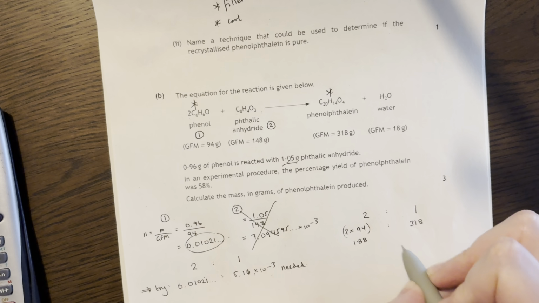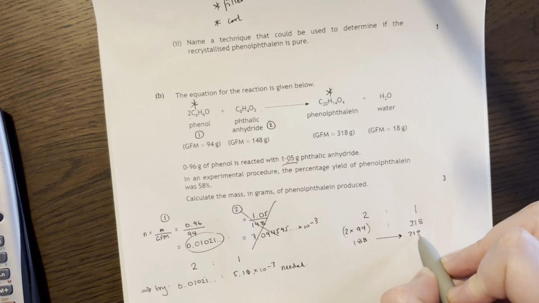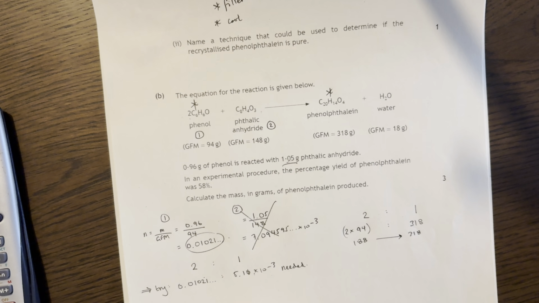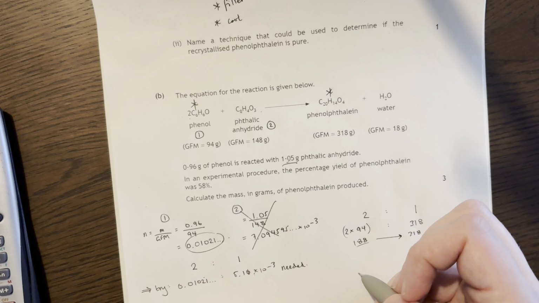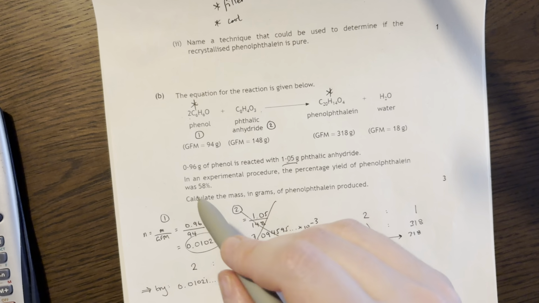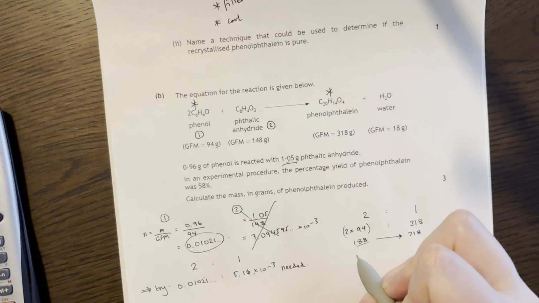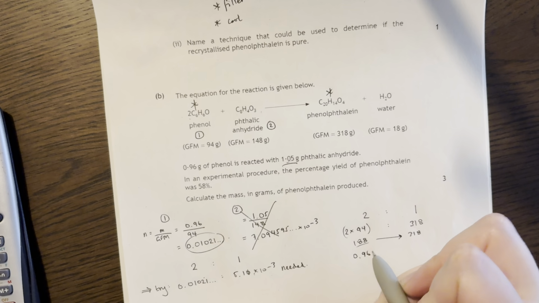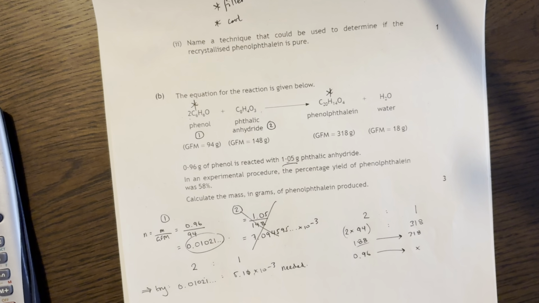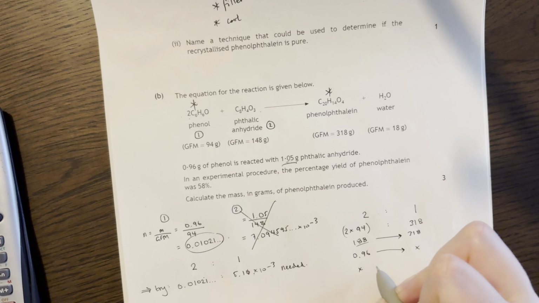If I have 188, I will make 318 grams in theory. I don't have that quantity though, right? What I have here is a molar quantity, but I'm going to go back to the original mass quantity that was given in the question. So I'm saying, okay, if I have 0.96 grams, therefore, how many grams of phenolphthalein can I expect to produce? And then it's just a simple proportion.